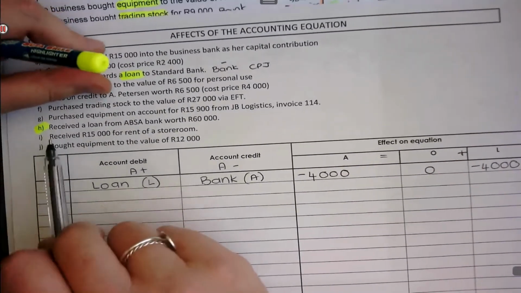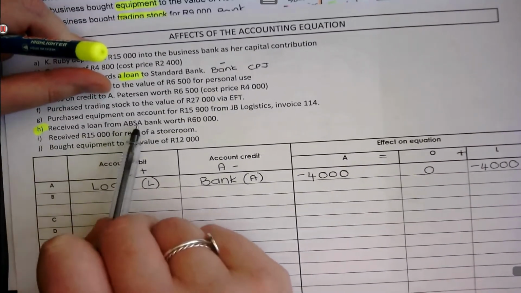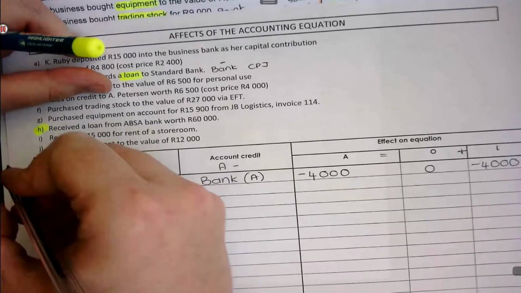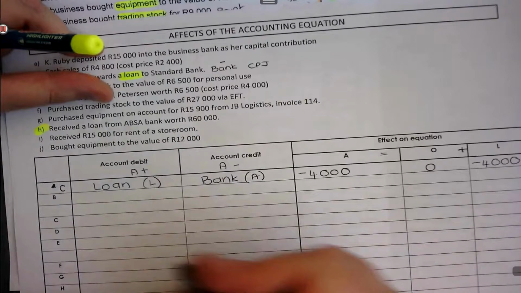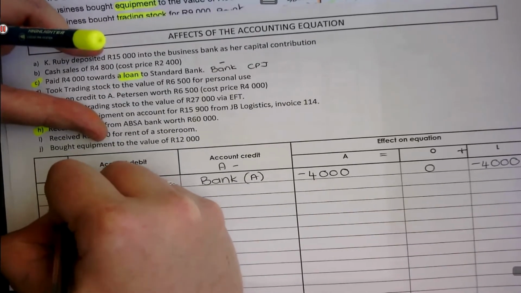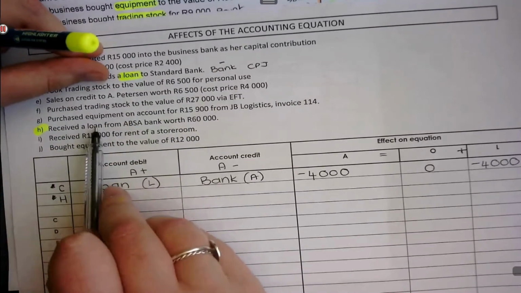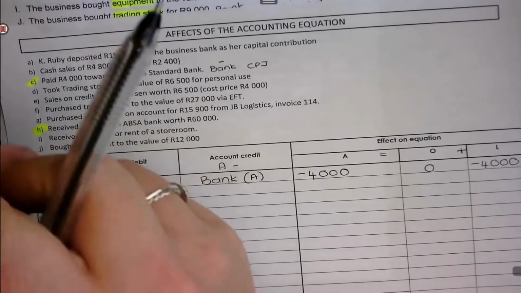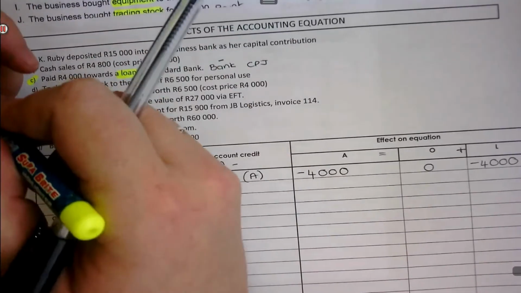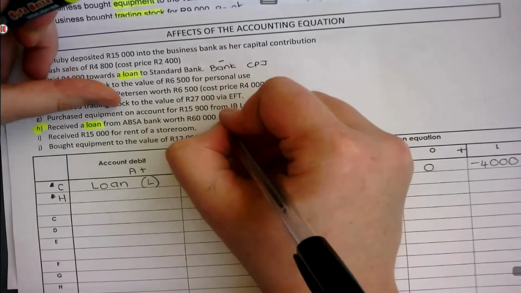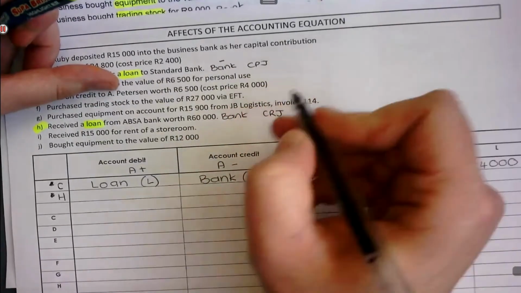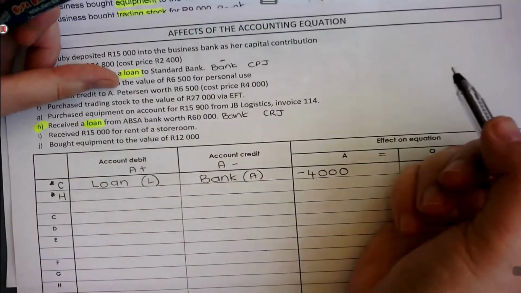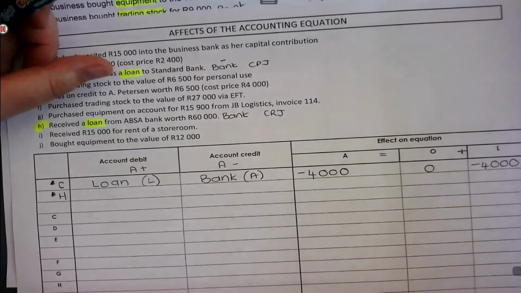We could then ask you, received a loan from Absa Bank worth 60,000 Rand. Sorry, I wrote this actually in the wrong place, but that's number C. Let's just do H below. You received a loan from Absa Bank worth 60,000 Rand. So now it's a loan. The other account is bank. And it's a CRJ because you're receiving money. Don't worry about having to pay it back. What happened? You received money.